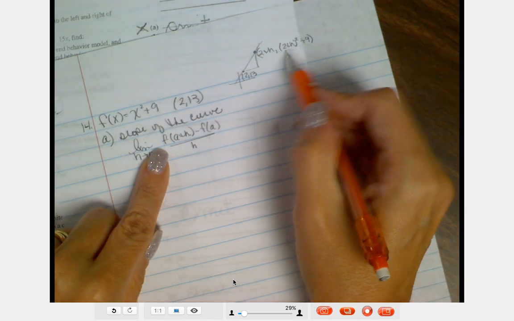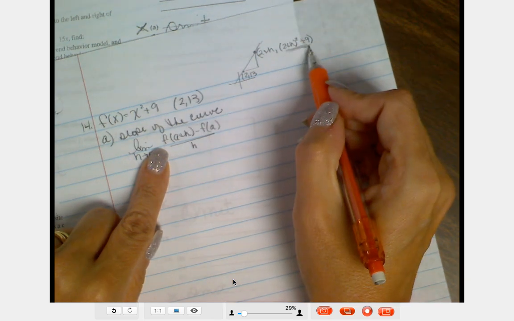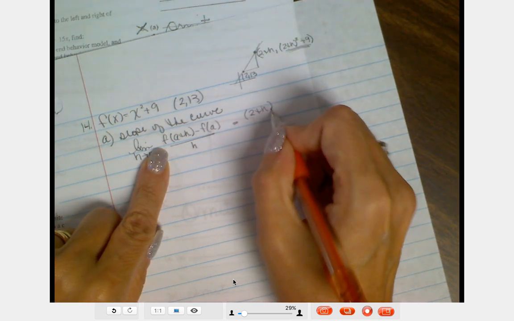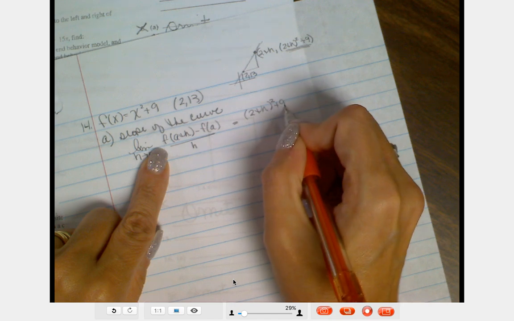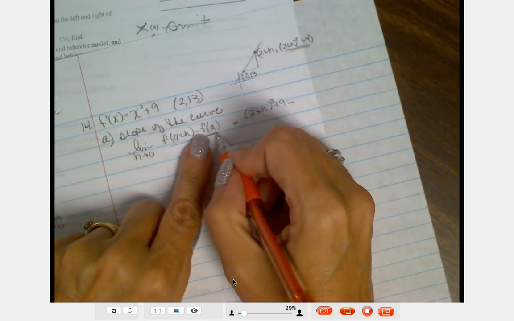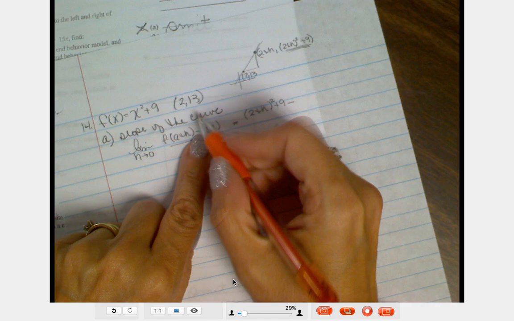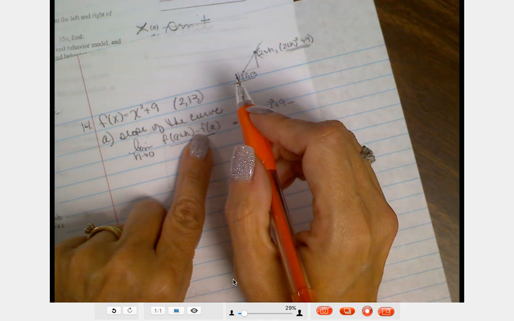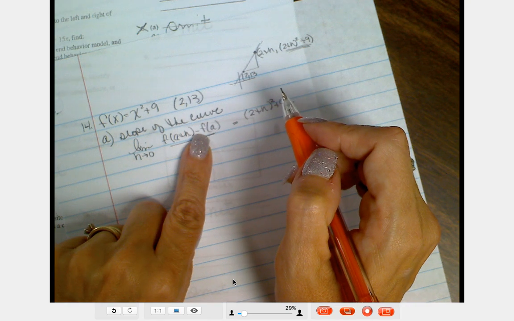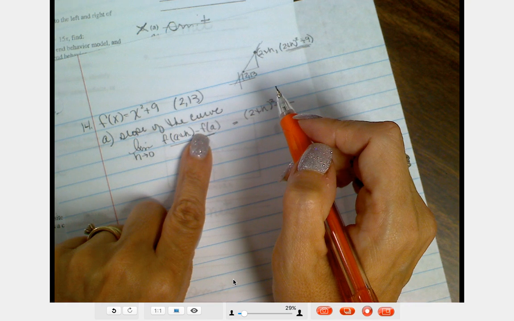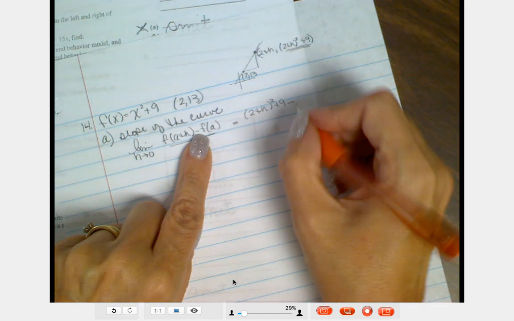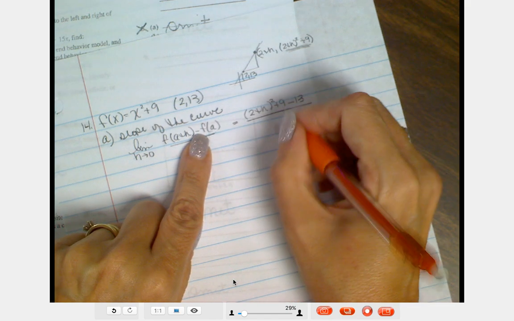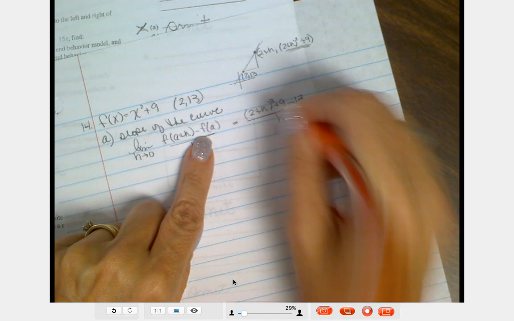So that is this part right here. So that's going to be 2 plus h squared plus 9 minus, this is your y of just your first point, which is 13, all over h.